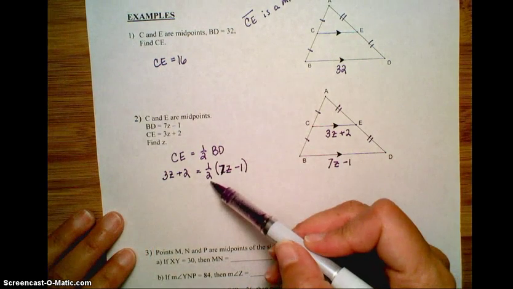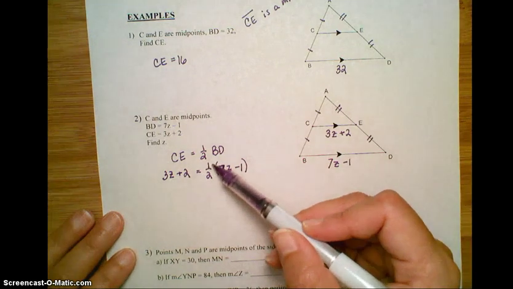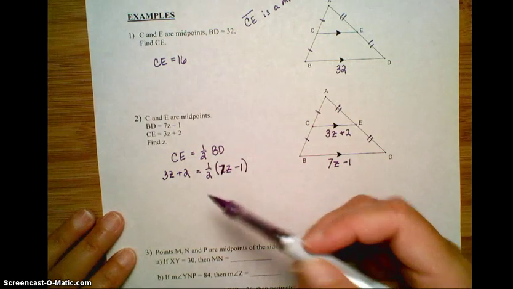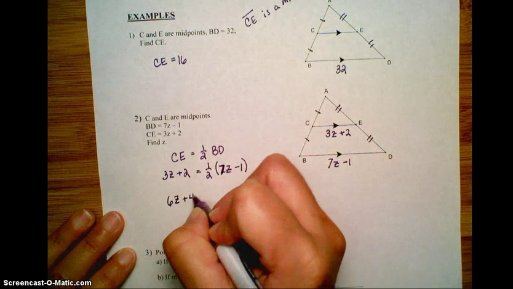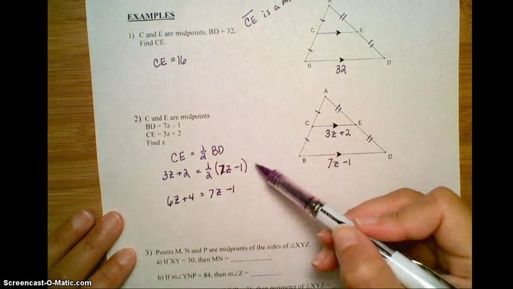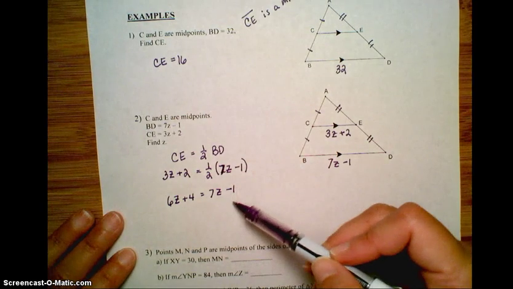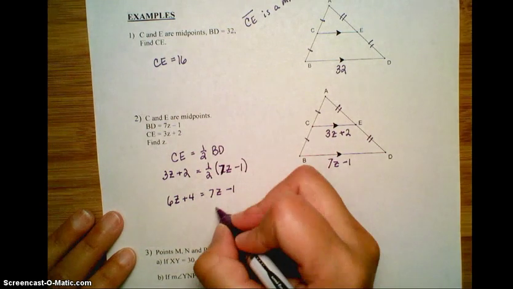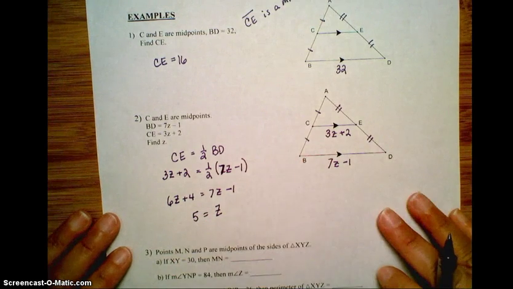At that point, you go ahead and do the algebra. And to start that, I definitely recommend you multiply by 2 on both sides so that you can get rid of that fraction. That creates 6Z plus 4 equals 7Z minus 1. The 2 would cancel with the fraction, the 7Z minus 1 would stay as it is, and then you can continue to solve and you end up with Z is equal to 5.